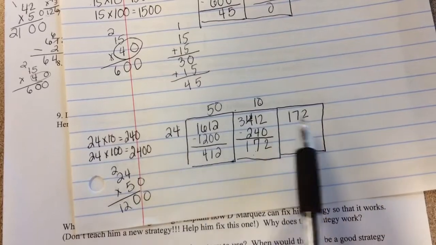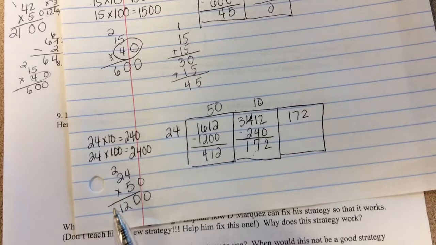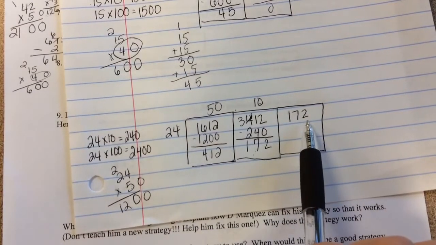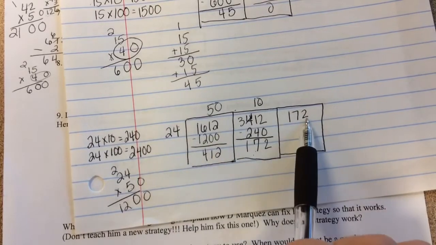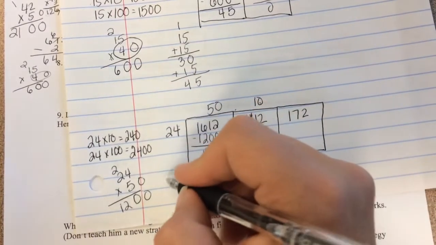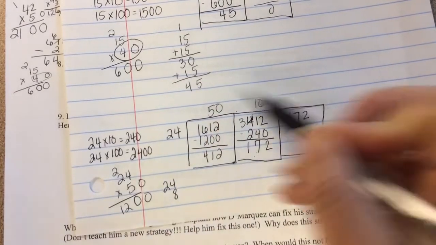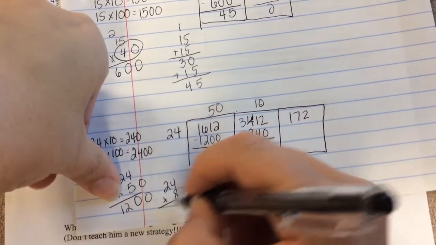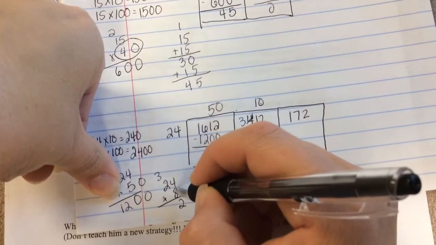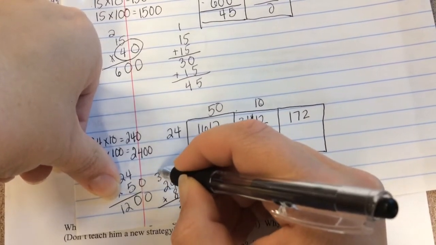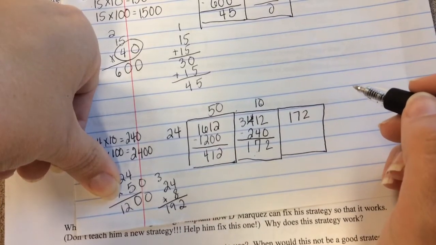So I'm trying to think, I want my answer to end in 2. 4 times something that ends in 2. I know 4 times 3 is 12, that ends in 2, but I don't think that's enough. 8 times 4 is 32, and it's going to end there. So I'm going to try just 24 times 8. Am I doing 80? No, I'm just doing plain 8. 4 times 8 is 32. 2, carry your 3. 2 times 8, 16, 17, 18, 19. Oh, it's too much.